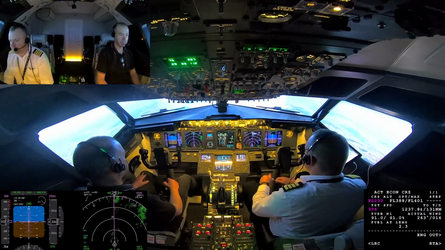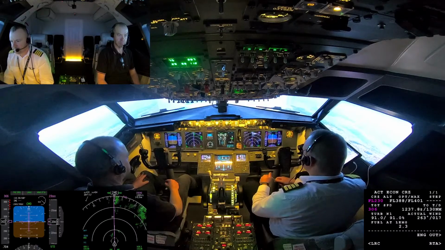Yeah, ladies and gentlemen, the seatbelt lights off. You're free to move about. Once you are seated, we recommend you keep your belts fastened.